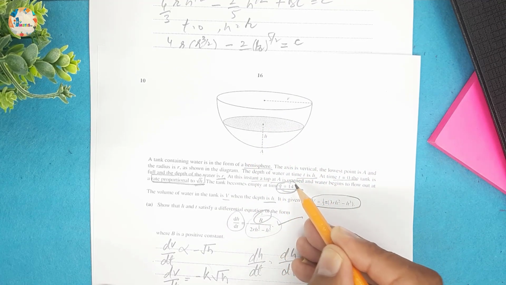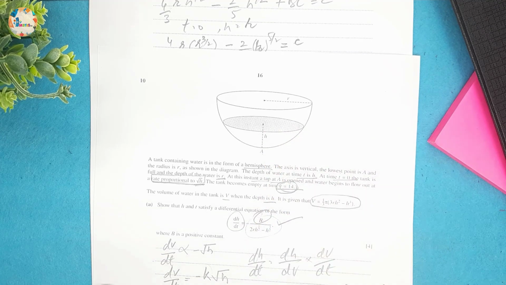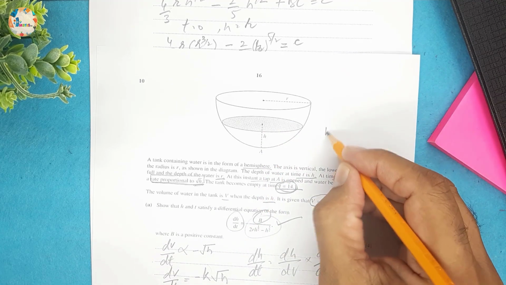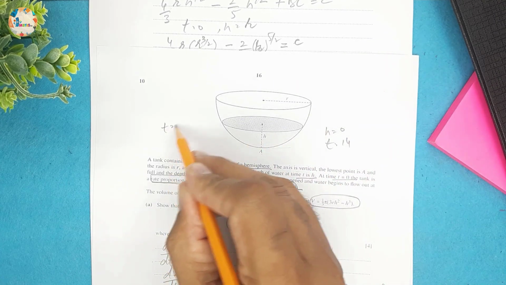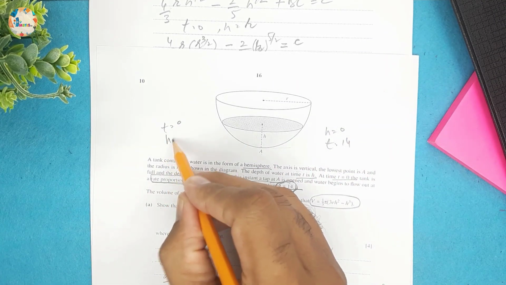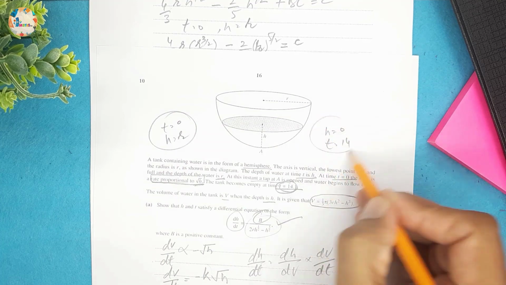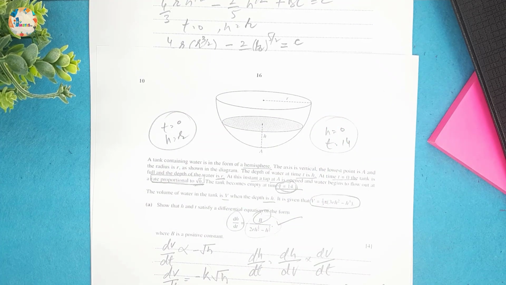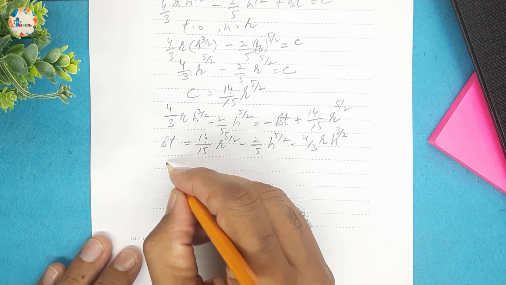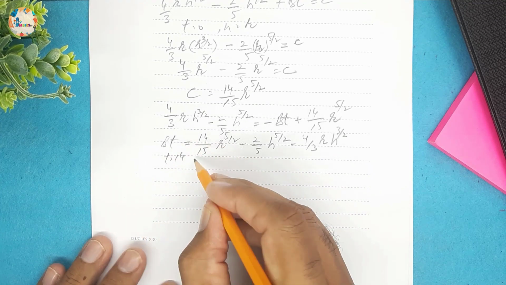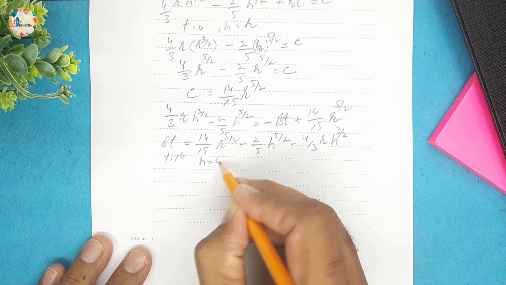So at t is equal to 14, height will be 0. So h is equal to 0 at t is equal to 14, and at t is equal to 0, h is equal to r. These are basically the two constant values which we are using for evaluation of the constant. So now t is equal to 14 when h is equal to 0.